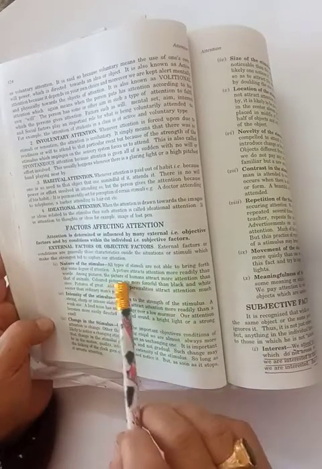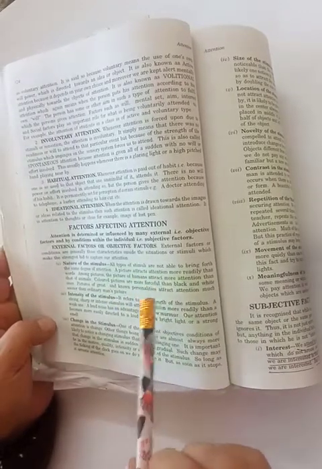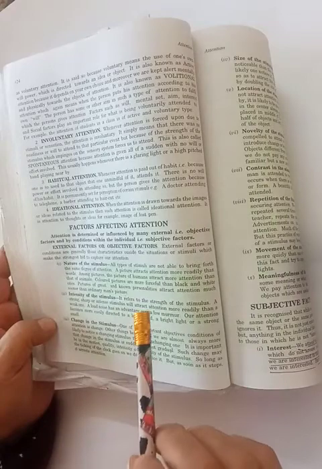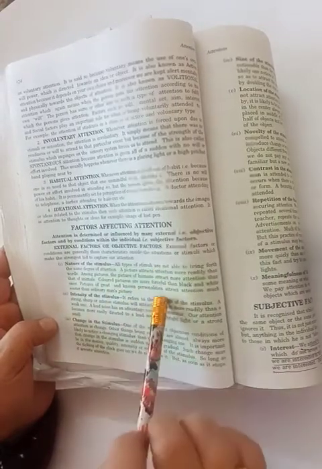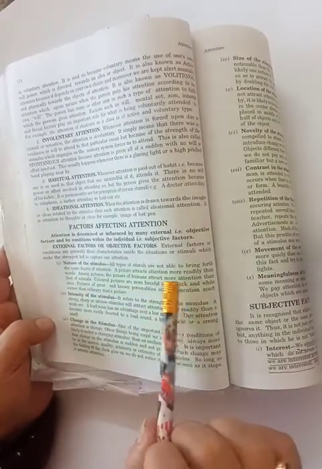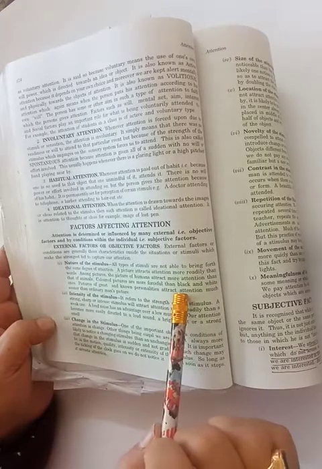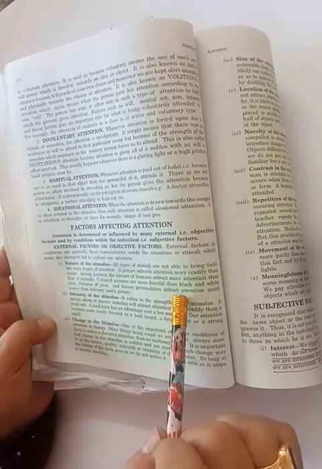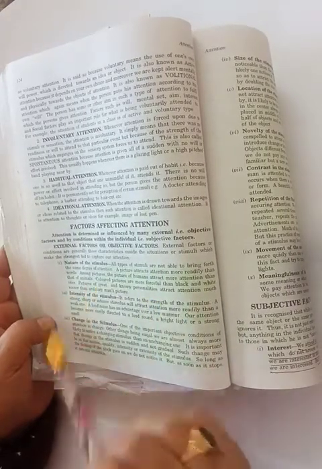So especially to grab the attention of children, these factors are made use of. And it is applicable even to elders also.